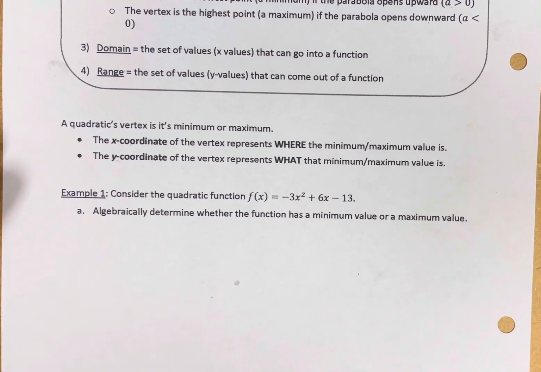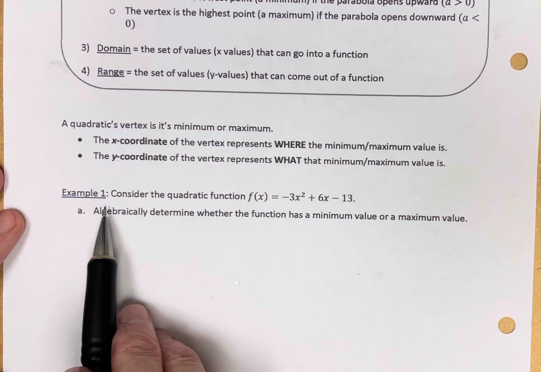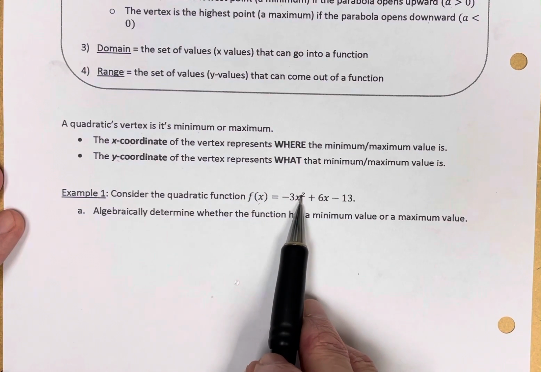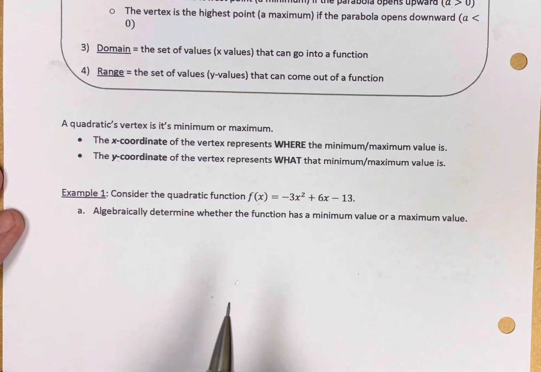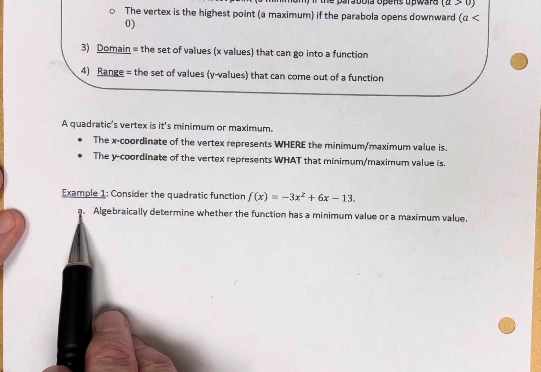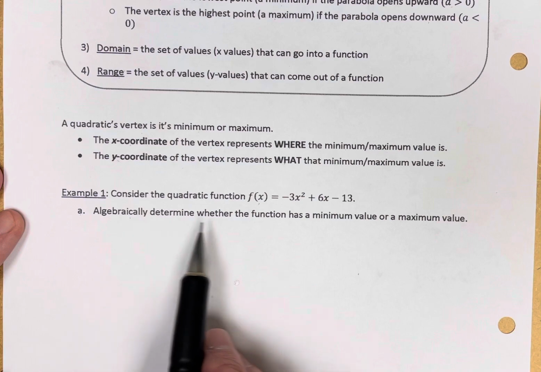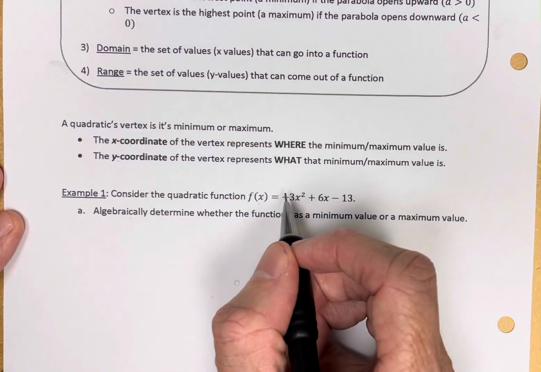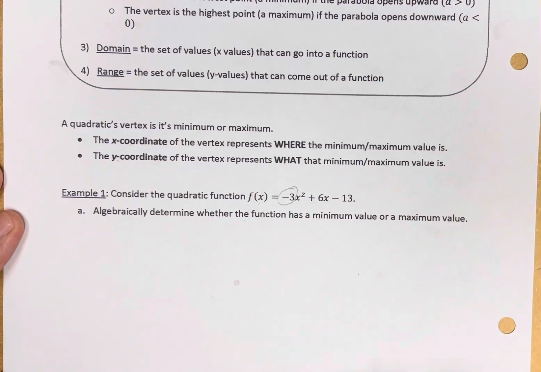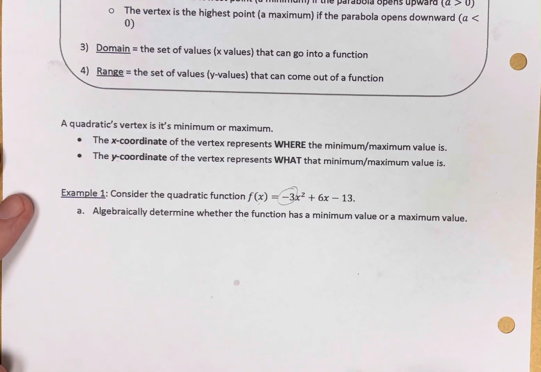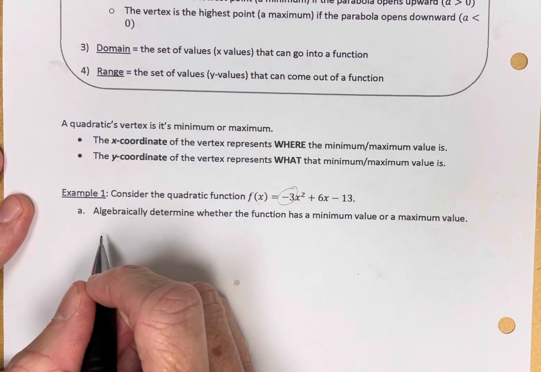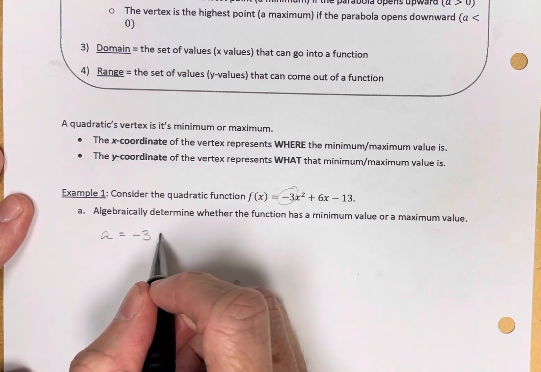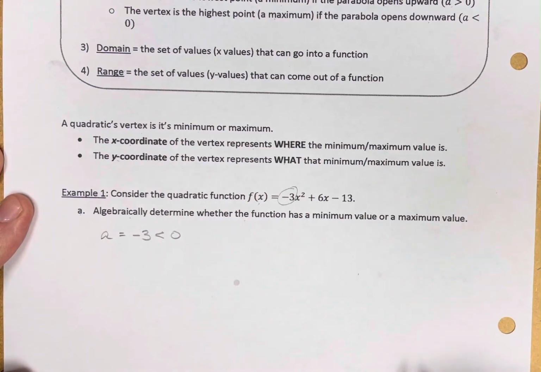And we're going to use our graphing device as well. So example 1: consider the quadratic function f of x is equal to negative 3x squared plus 6x minus 13. First part, let's determine algebraically whether this function has a minimum value or a maximum value. The coefficient of the x squared term is the letter a in our general form. So here we have a is equal to negative 3. Negative 3 is less than 0.